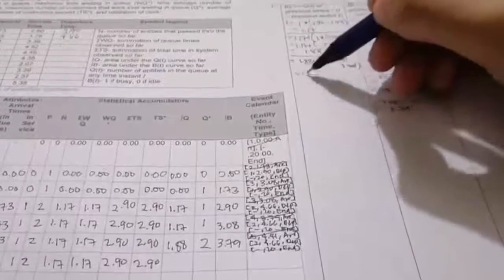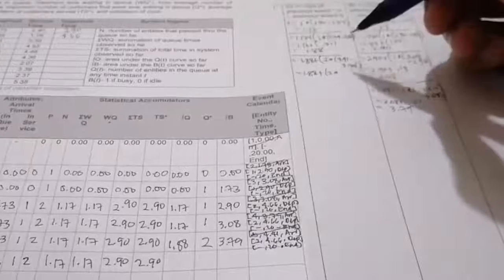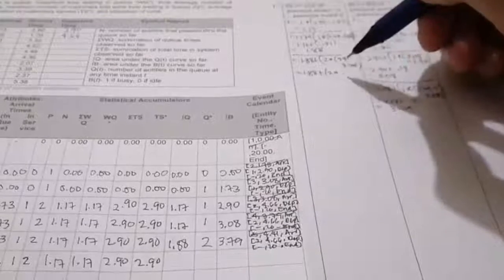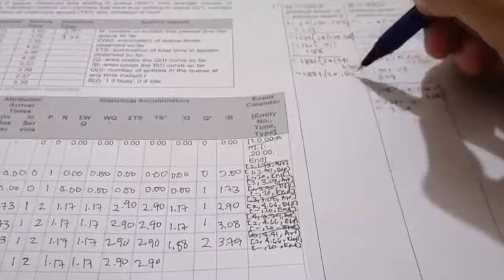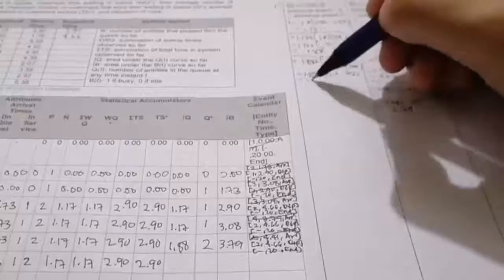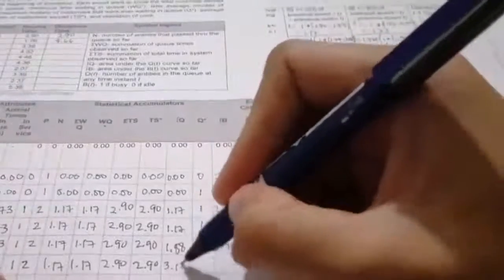Compute 1.88 plus 2 times 0.62. Okay, so 1.88 plus 1.24 equals 3.12. So, 3.12 na ang bagong value ng ating area of Q.